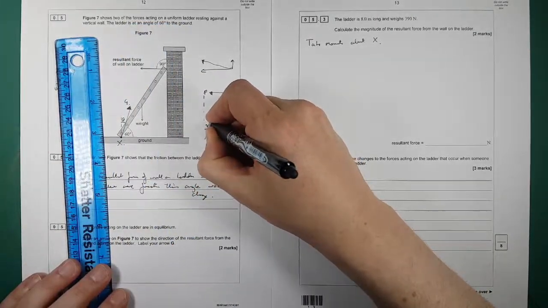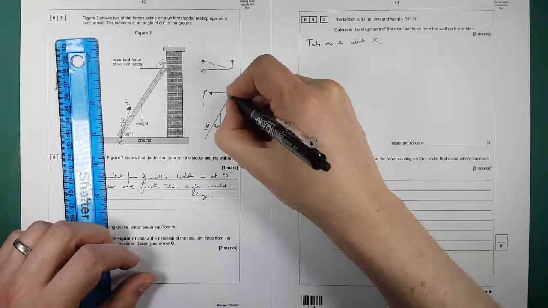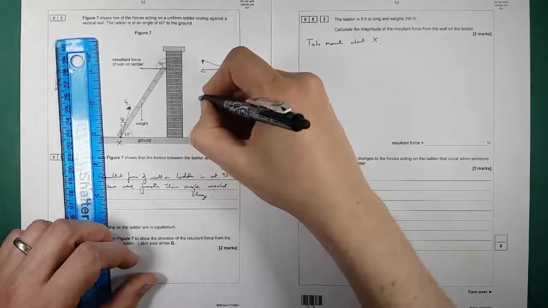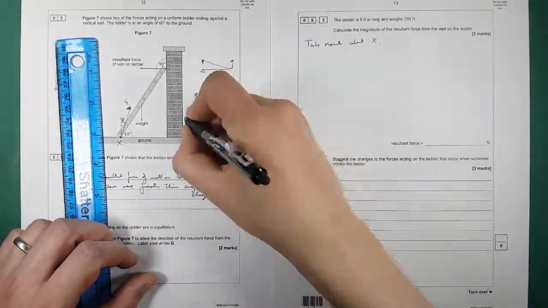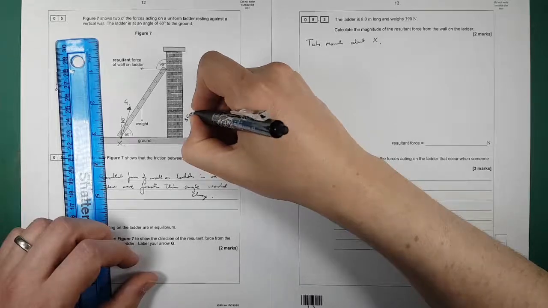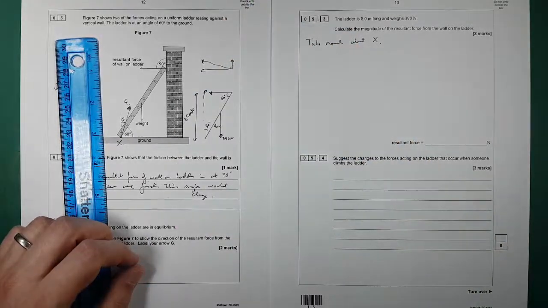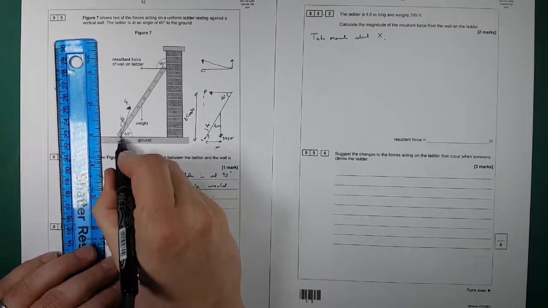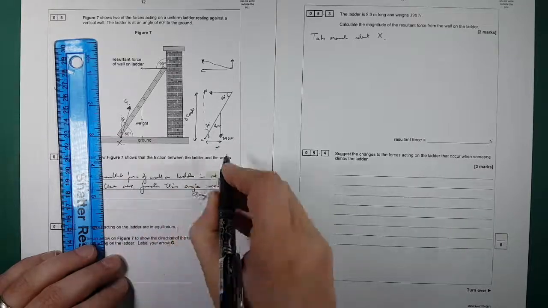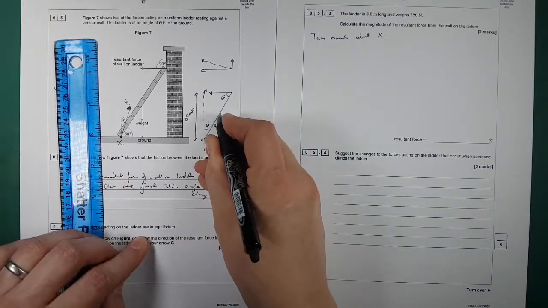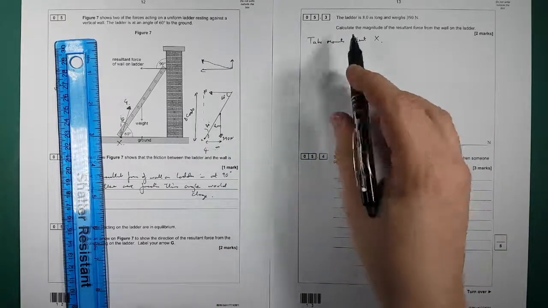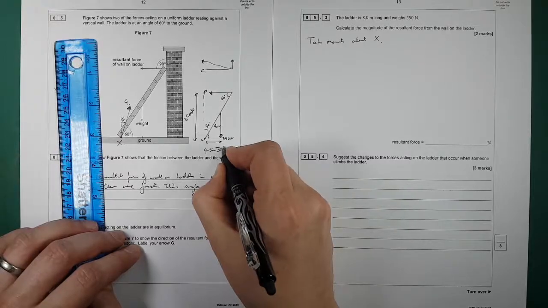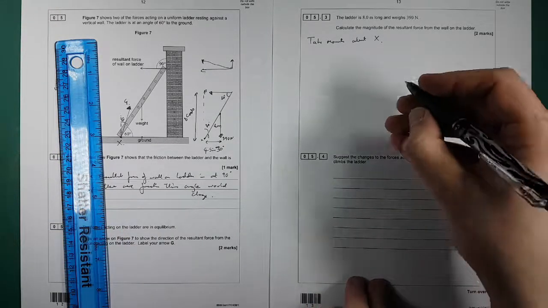That angle there is 30 degrees. That angle there is 60 degrees. So the distance we want here is 8 meters times the cos of 30, using your trigonometry. This distance from here to where the weight is going to be 4 meters, half the length of that ladder, because it's a uniform ladder, times the sine of 30 degrees. Right, so we take the moments.